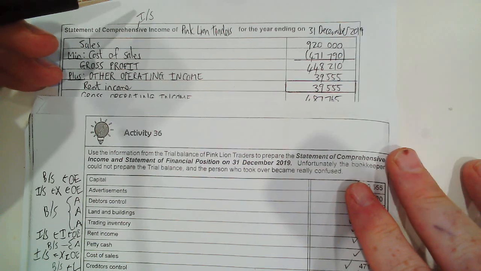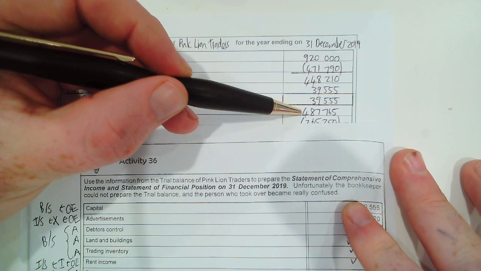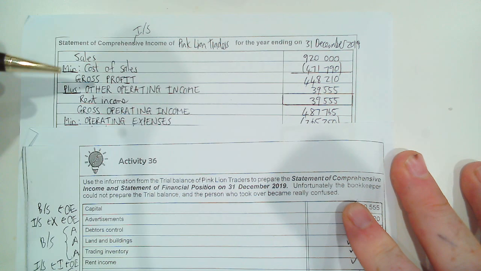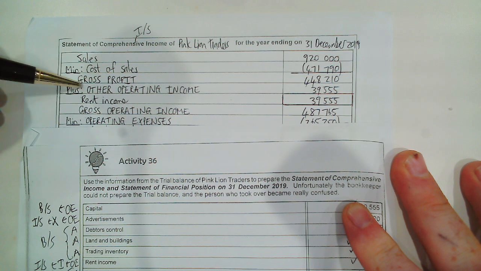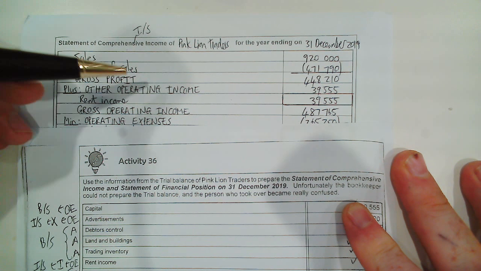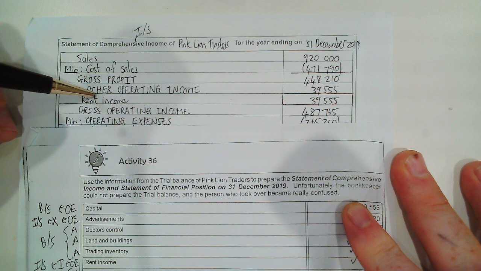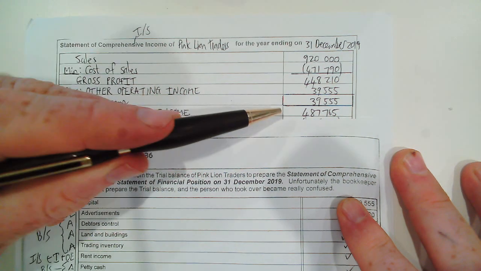Then you're going to take the 448 plus 39 to get a new number, the 487. But what is that? It's these two numbers combined, so it's also the two words combined. Gross, I'm going to use the gross part of gross profit, and I'm going to use the operating income as that was part of the other operating income, and that will give me the gross operating income of 487,765.